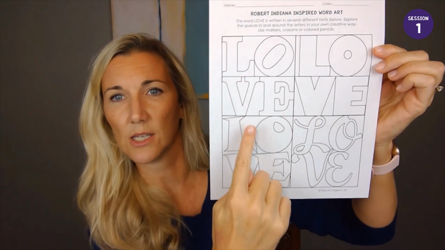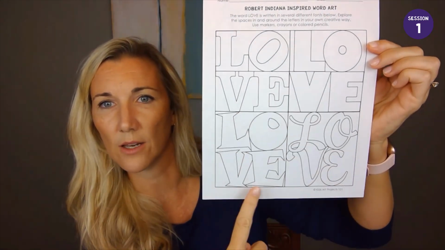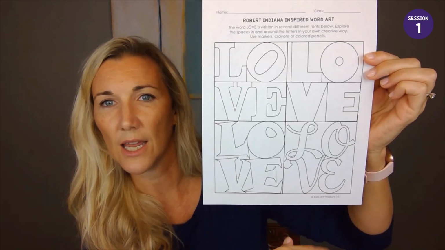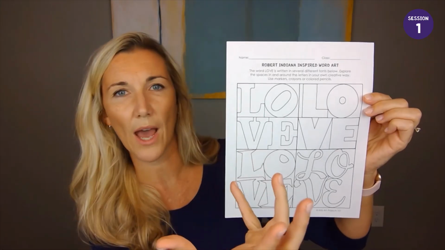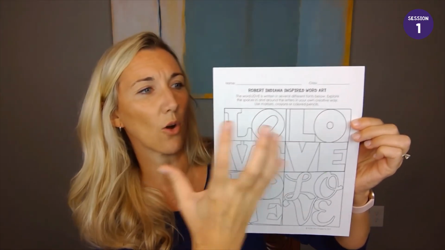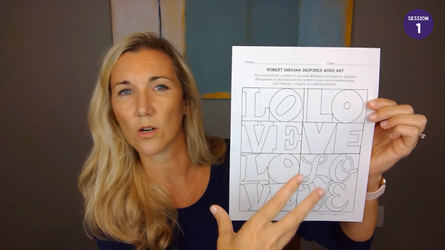And as you can see, it has the word love written 4 different times. And what you want them looking at with this one is the differences in the shapes between these letters and inside these letters, so that they're really getting a strong sense of how typography can affect the overall look of a word, or the feel of a word.